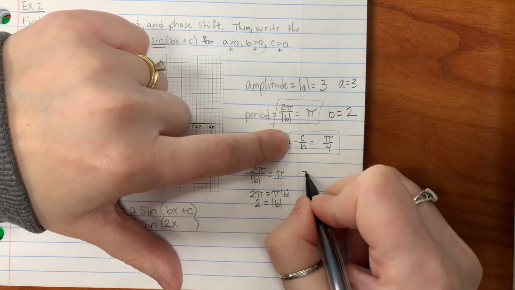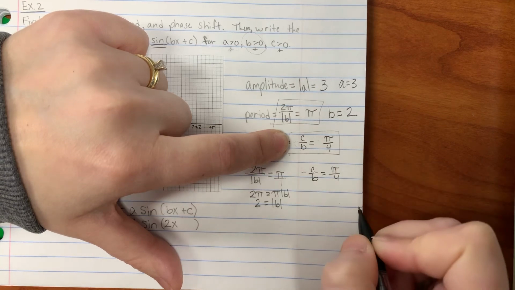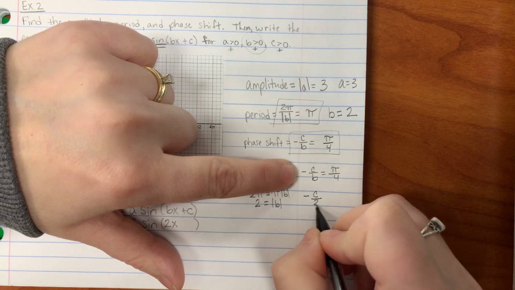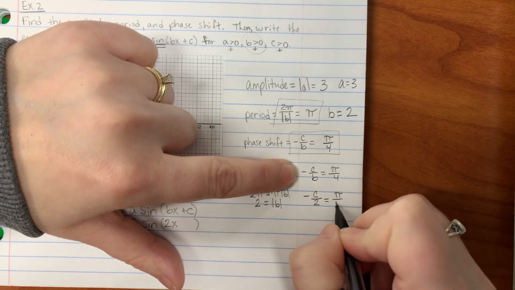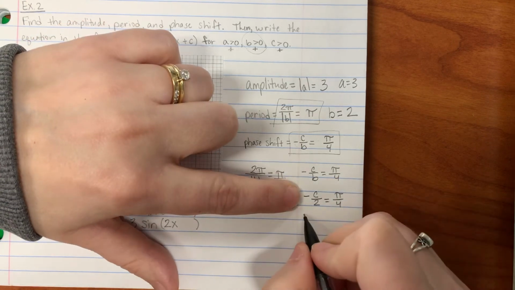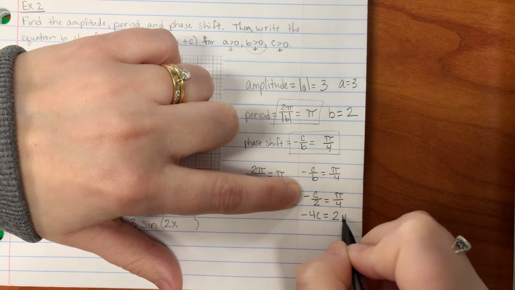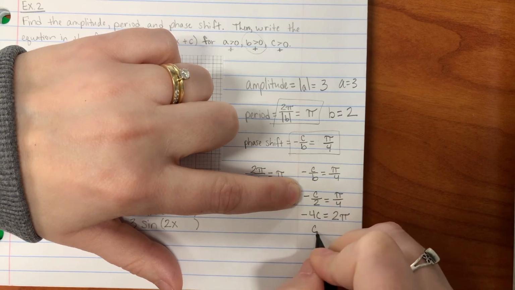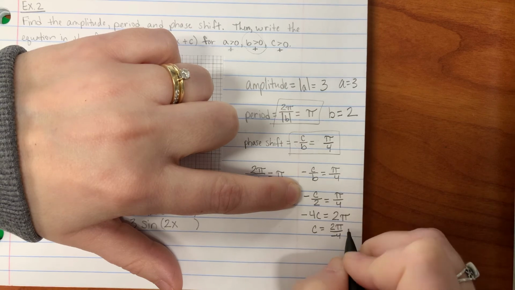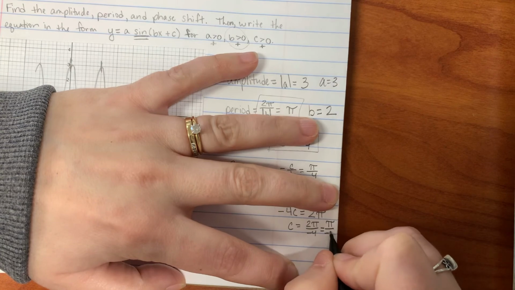I know negative c over b equals pi over 4. But I also know that b is 2. So this is negative c over 2 equals pi over 4. So again, let's cross multiply, right? So negative 4c equals 2 pi. So that means c equals 2 pi over negative 4, which is the same thing as pi over negative 2.